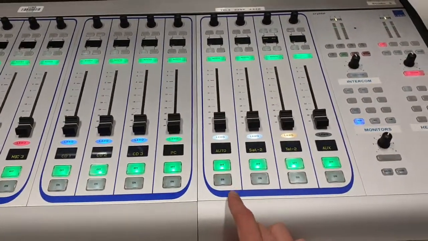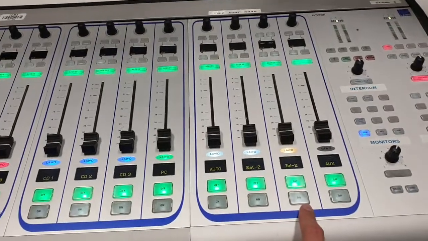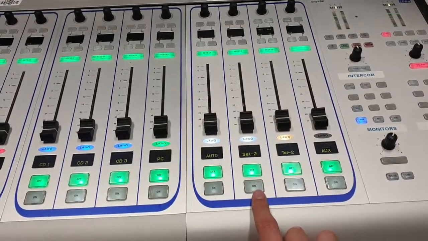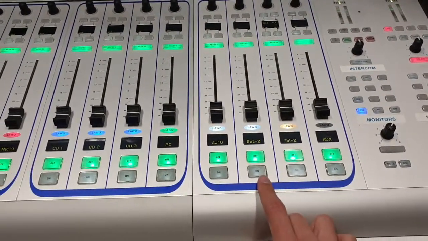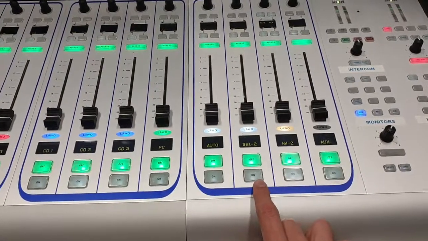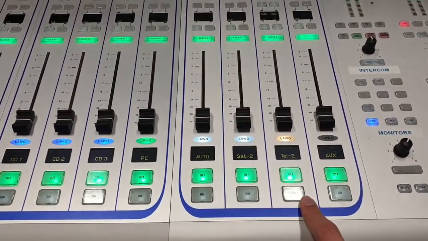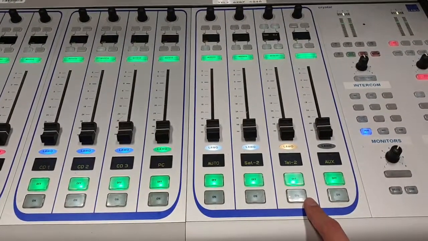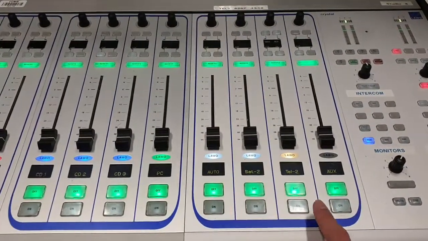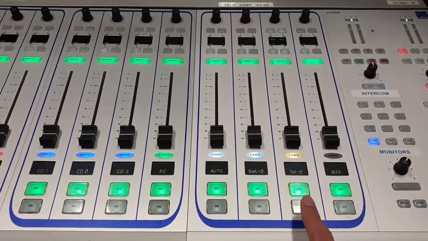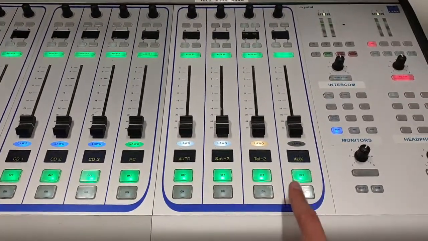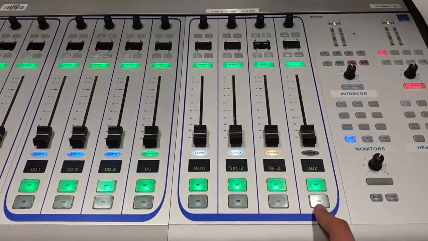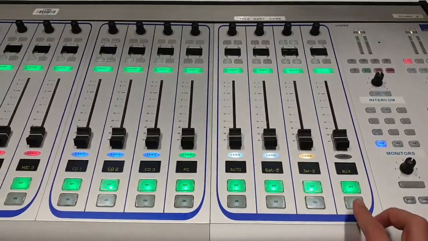The next one to note is satellite, we have it here, which is a satellite program, but we don't really use it. Next one is telephone. If we get incoming callers or guests who'd like to speak on our radio show, they can call and we can put them through on air using this channel. Next one is the aux. This is our Bluetooth function, but I'll go into details later.